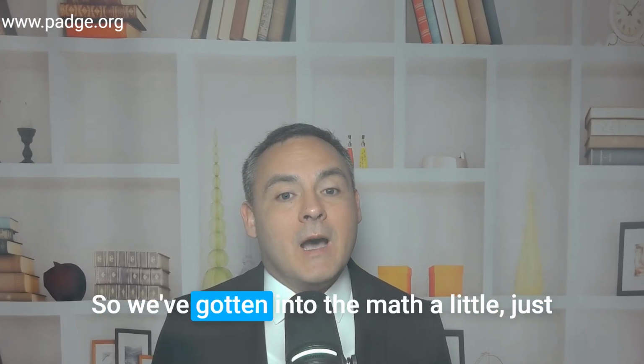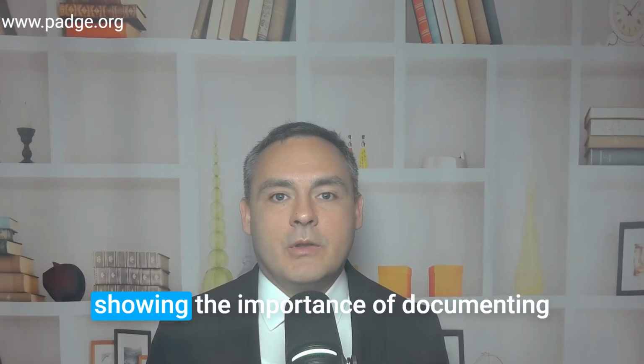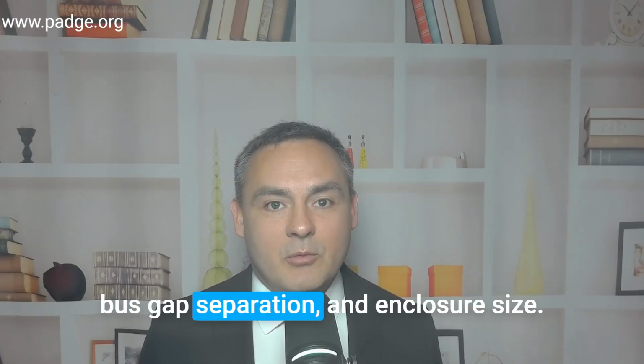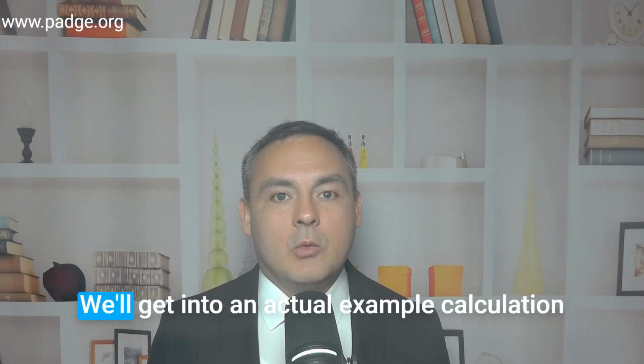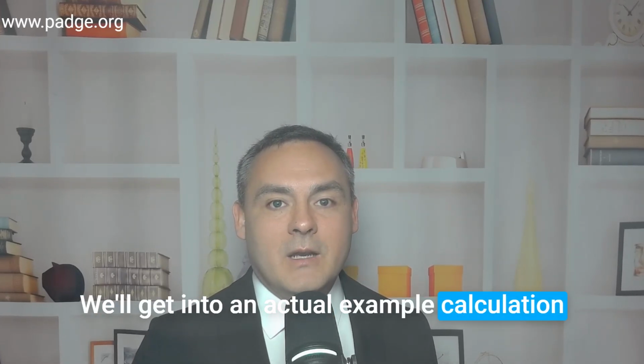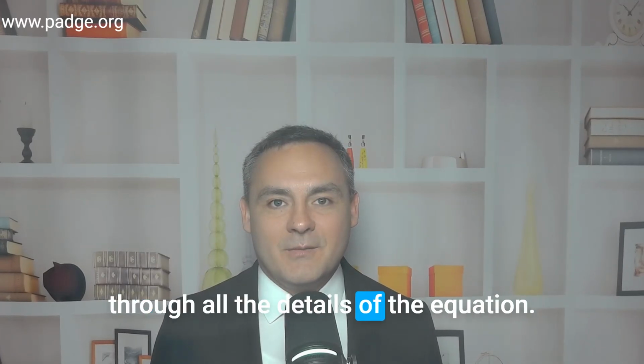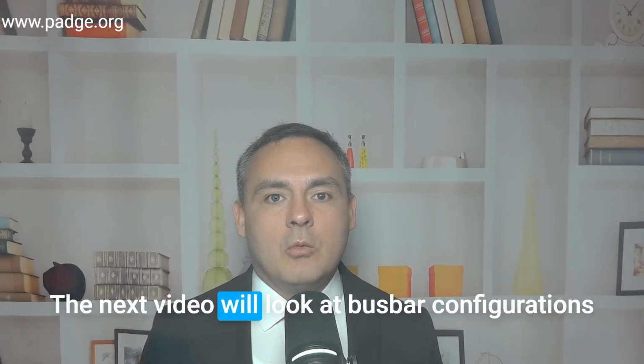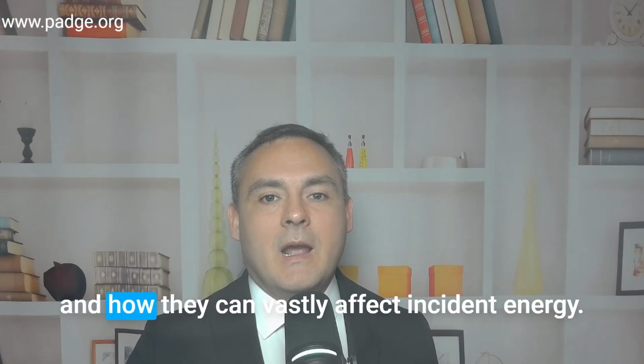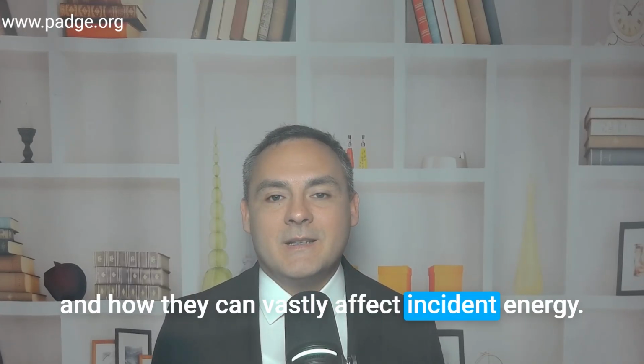So, we've gotten into the math a little, just showing the importance of documenting bus gap, separation, and enclosure size. We'll get into an actual example calculation in video 7, where I'll take you through all the details of the equation. The next video will look at bus bar configurations and how they can vastly affect incident energy.